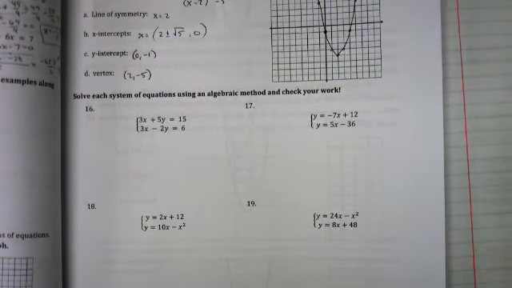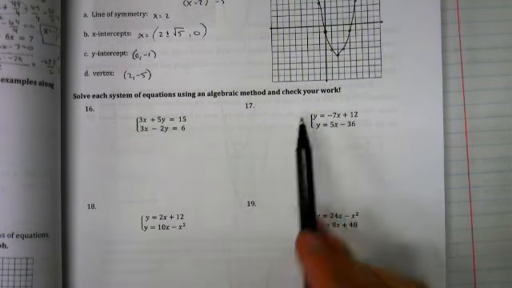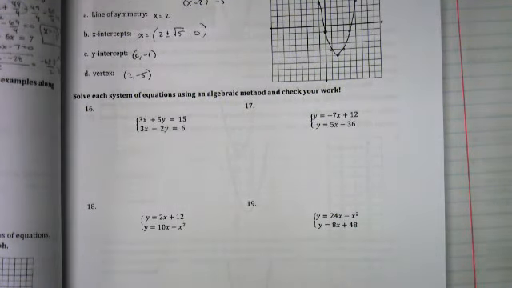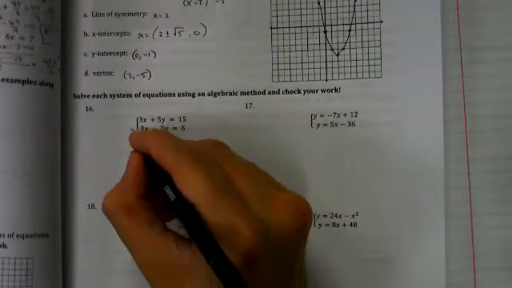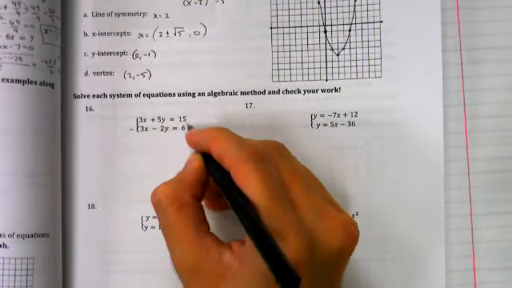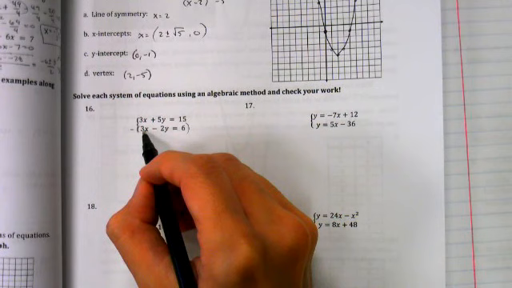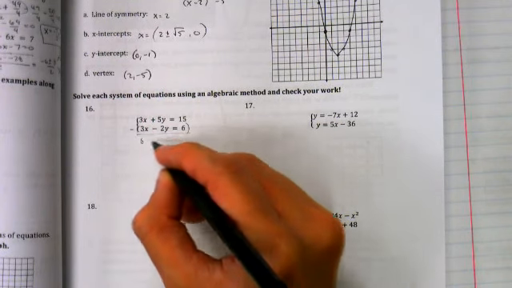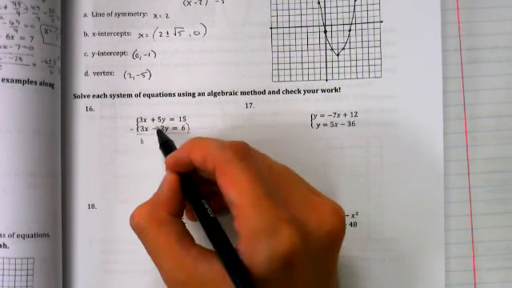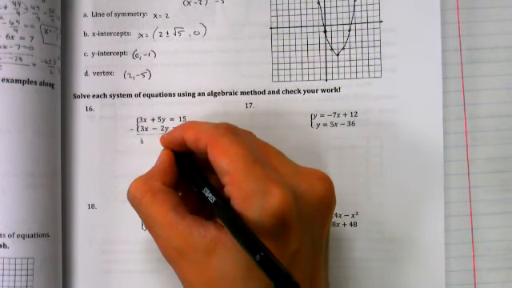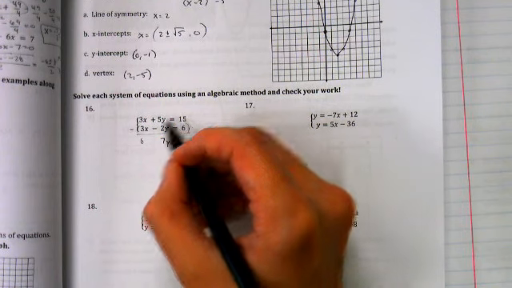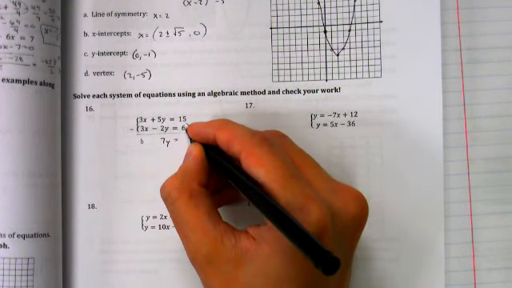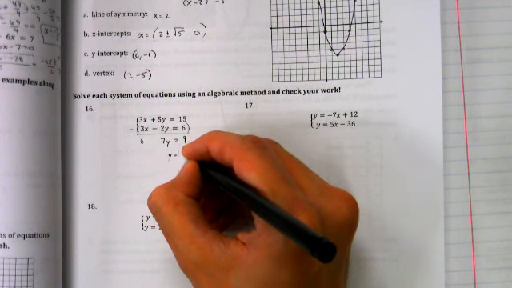Okay, solve each system of equations using an algebraic method and check your work. So this is a throwback to math 1 and even to some earlier math where you're solving systems of equations. We can solve this one by elimination if we just subtract the bottom equation from the top equation. So 3x minus 3x would be 0. 5y minus -2y would be like 5y plus 2y, so that's 7y. And 15 minus 6 is going to be 9. So y has to be 9/7.